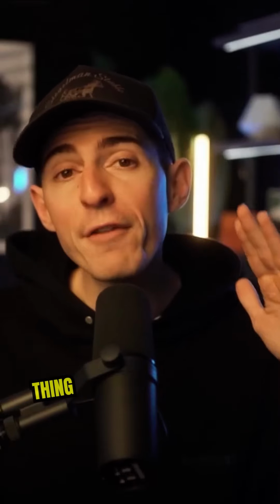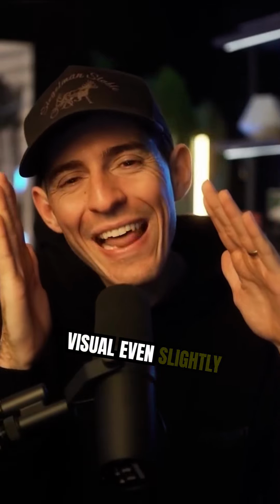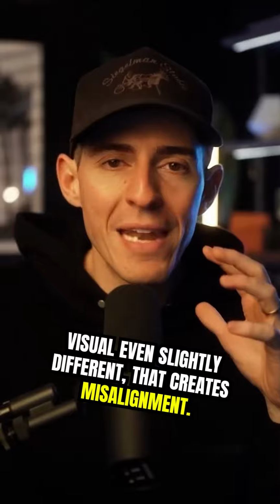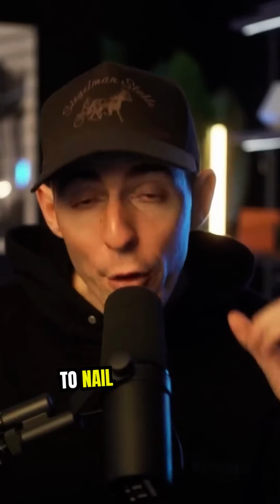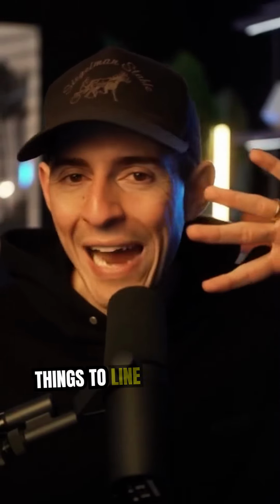So if you say one thing verbally, but then the visual is even slightly different, that creates misalignment and then the hook is not as effective. To nail the hook, you need all 4 of these things to line up perfectly.